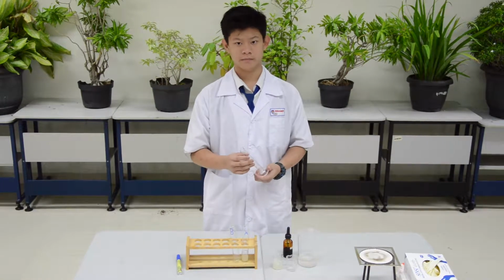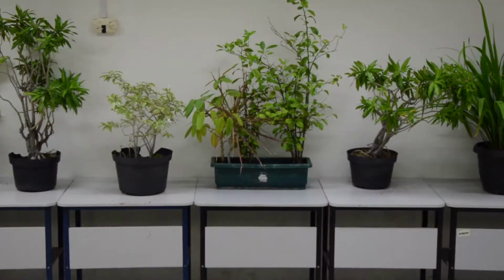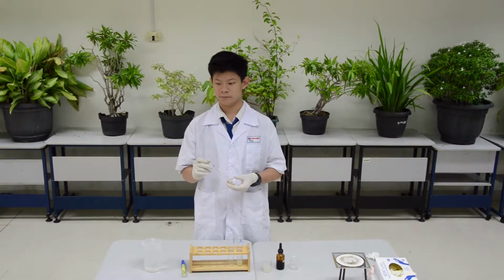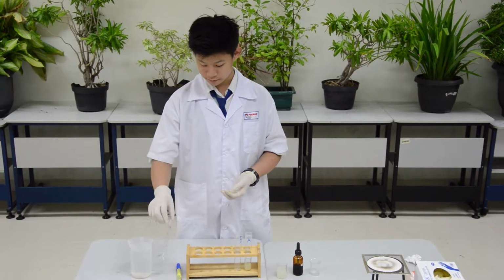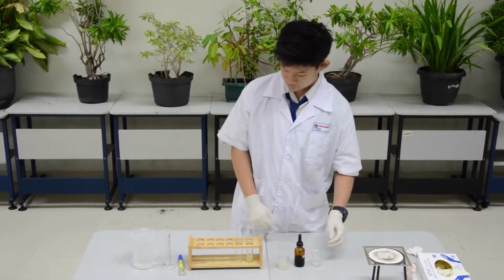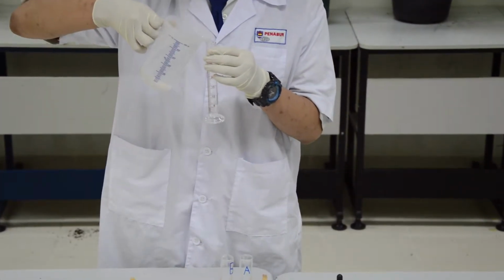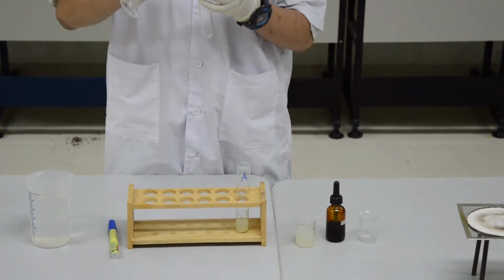But first, before we add the water to the B test tube, let's clean the measuring cylinder first. I'm back. Finished cleaning the measuring cylinder. We need to clean the measuring cylinder because we don't want any leftover albumin, because that can interfere with the experiment. And then let's continue our experiment. We add 5 milliliters to the measuring cylinder. And then we add that 5 milliliters of water to the test tube.